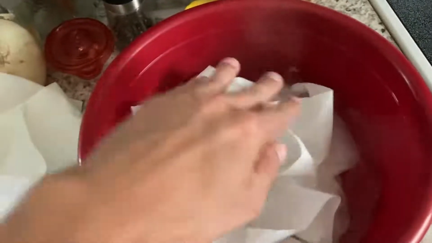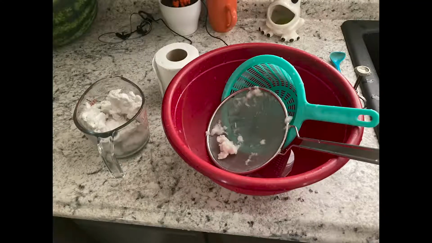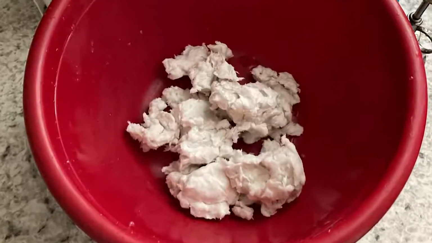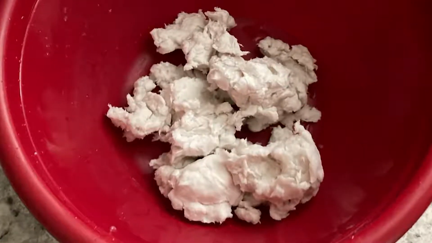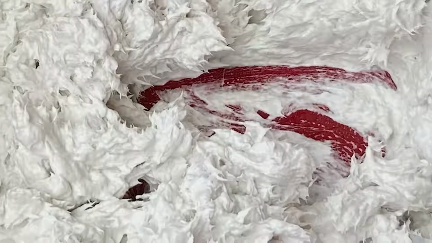First, I soaked the toilet paper in hot water. Then I dried it out and measured it. Then I added the joint compound and glue and mixed it up.